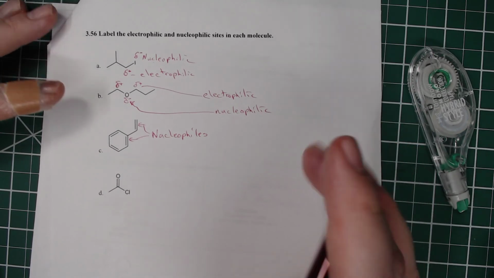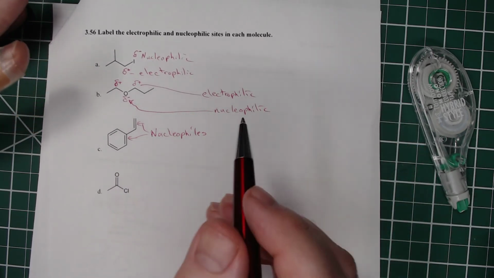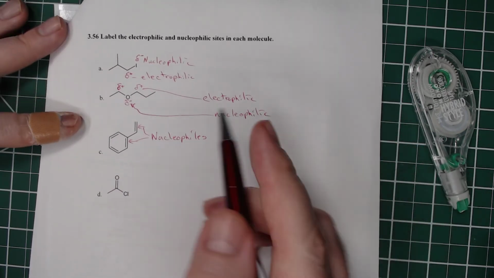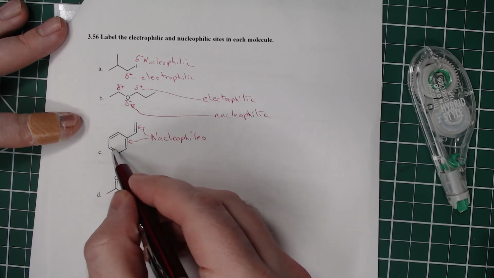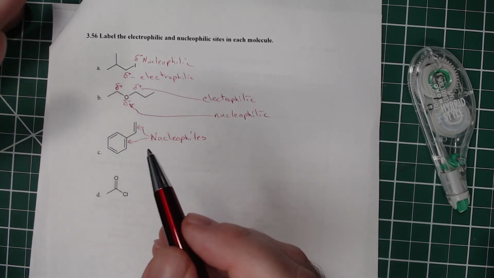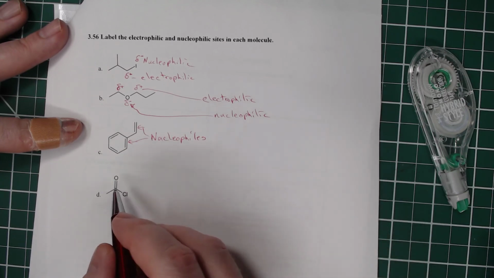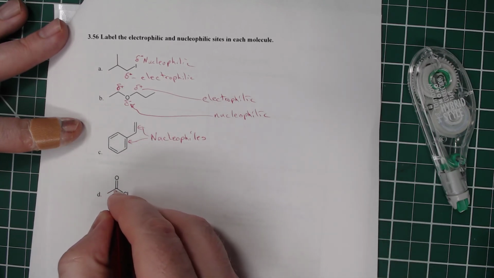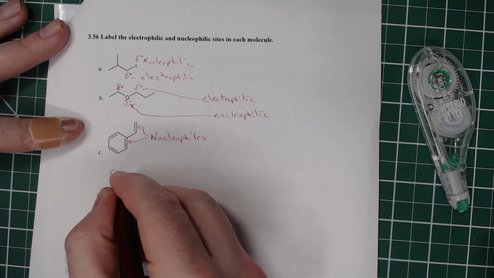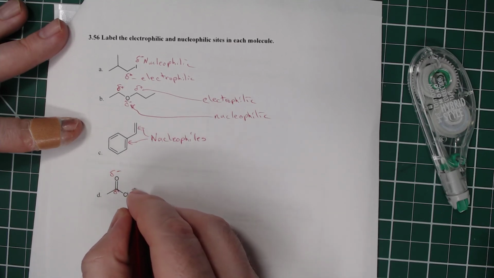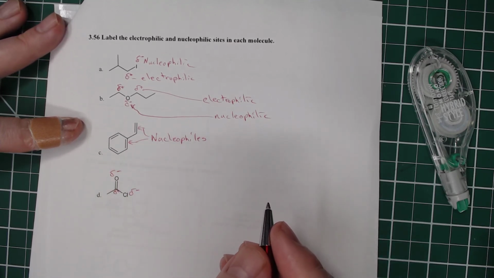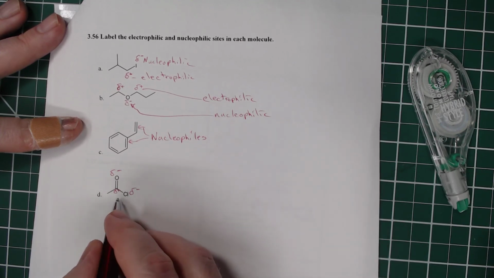We don't really have any electrophile action going on here, simply because there are no polar bonds, so we don't get a partial positive anywhere. This one, we definitely get a partial positive on that carbon, a partial negative on the oxygen, and a partial negative on that chlorine.